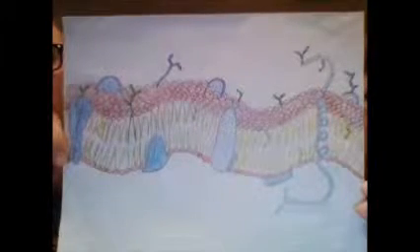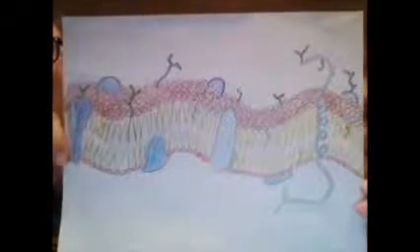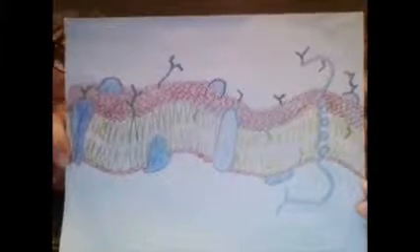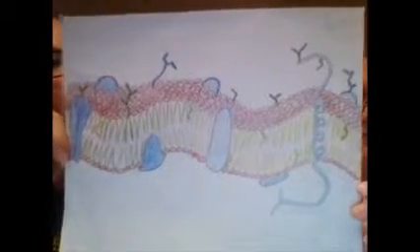Cell membrane. The cell membrane is the thin double-layered layer surrounding the cell that determines which substances are permitted in and out of the cell. This layer is made up of phospholipids and proteins and serves as the barrier that separates the cell from its environment.